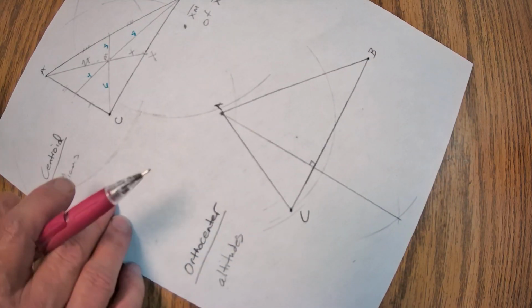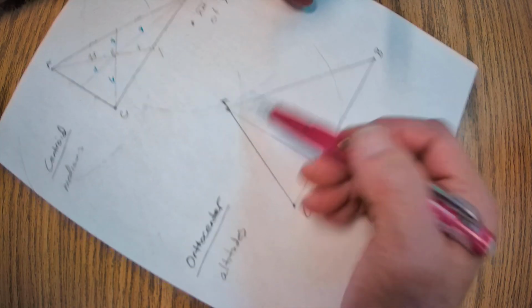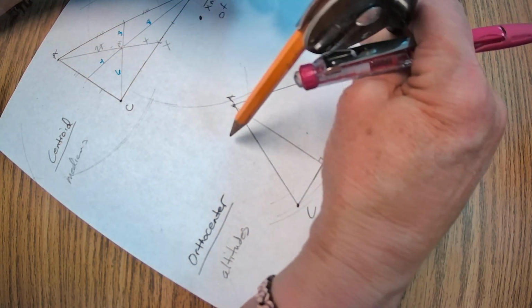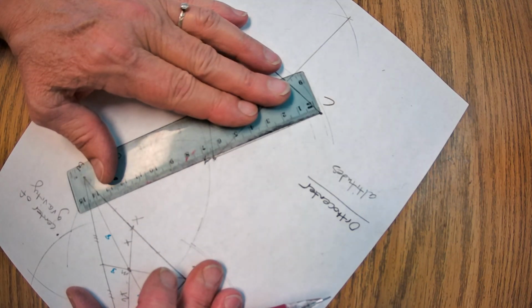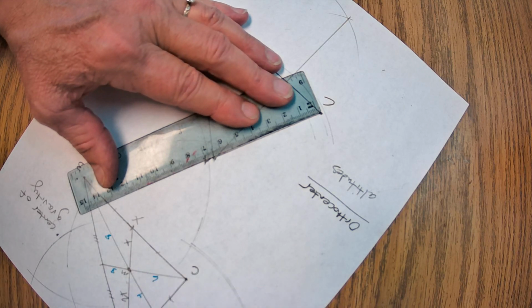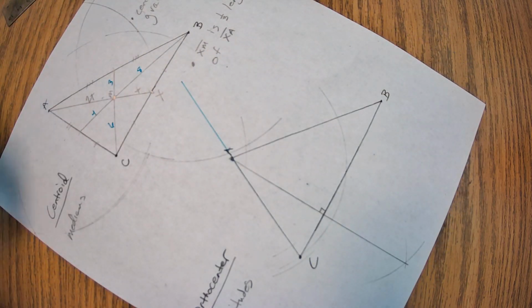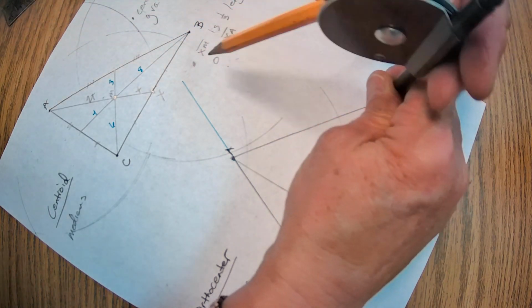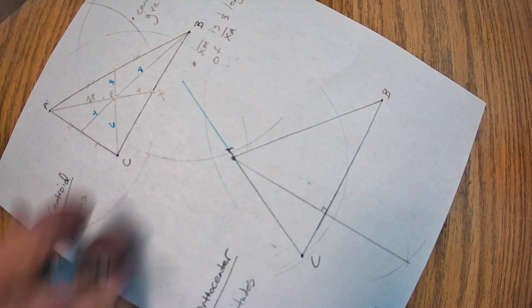Okay, I'm going to do that with all three vertices. Now I want you to notice that if I'm doing the altitude from B to AC, I'm going to have to extend my line right here because I'm not going to be able to cross it twice. So I'm going to do that in a different color so you can see it. I'm just going to make that side a little longer so that when I cross it, oops, I'm going to have to extend the other line too, aren't I?